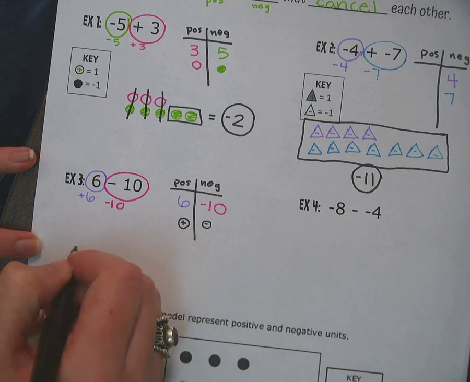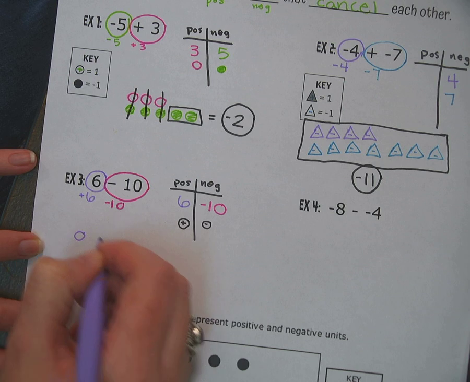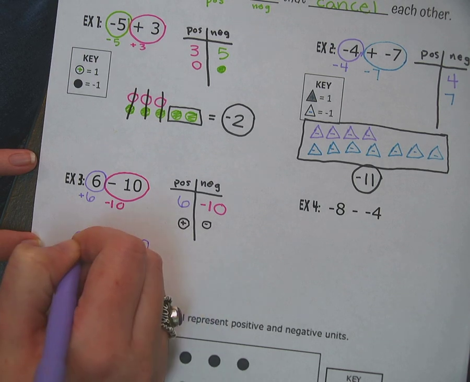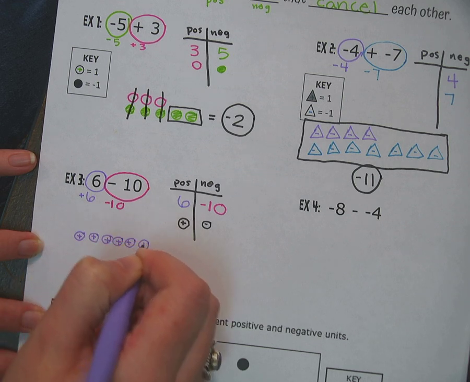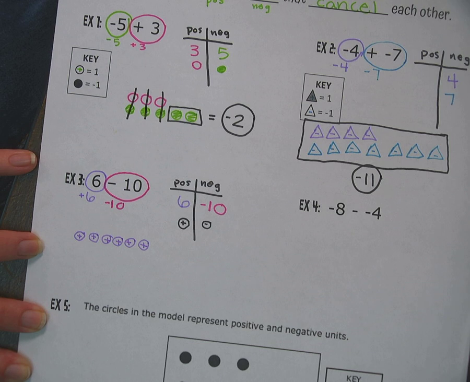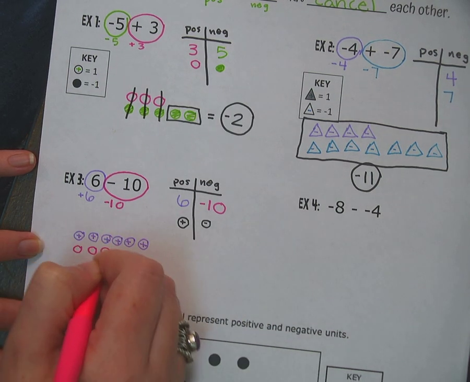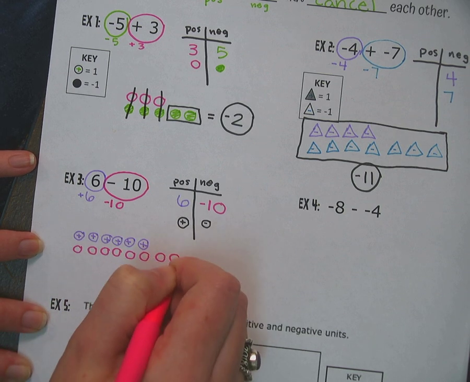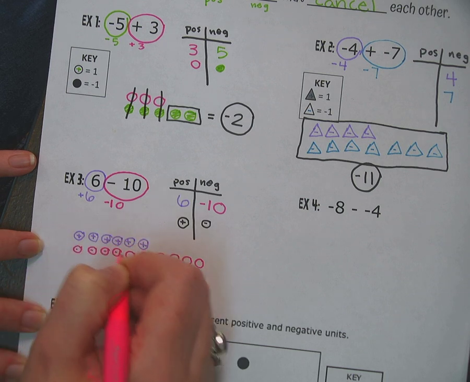So I have 6 positives, so 1, 2, 3, 4, 5, 6, and again, those are positives, so I'm going to put a plus sign in them. And then I have 10 negatives, so 1, 2, 3, 4, 5, 6, 7, 8, 9, 10. And I'm going to put a negative sign in those.